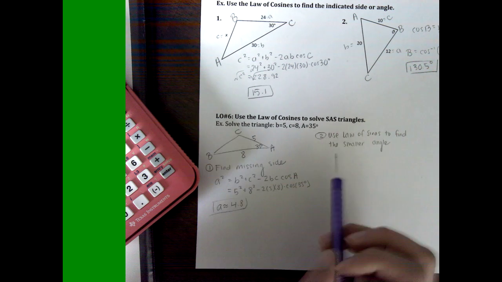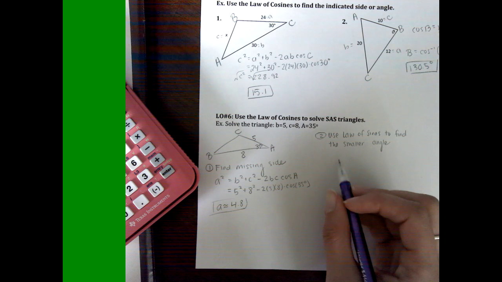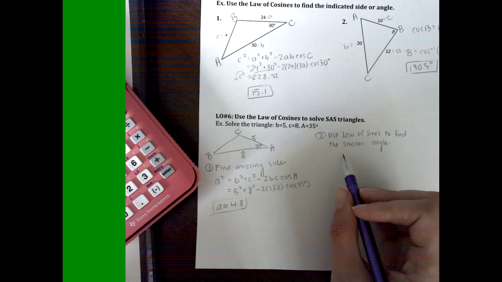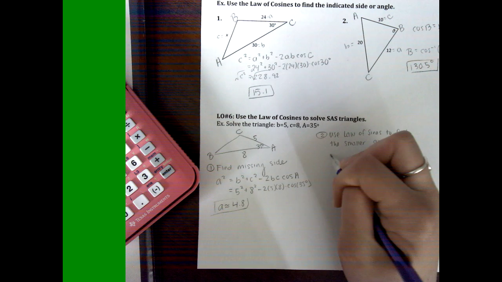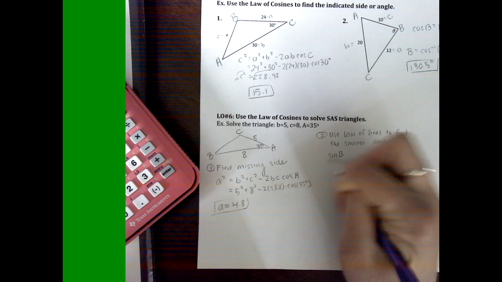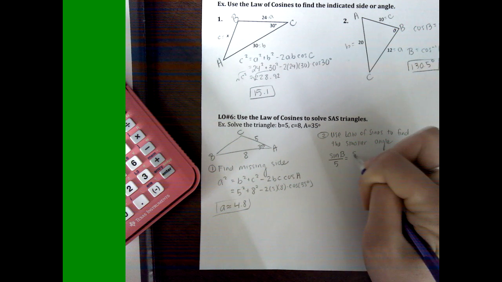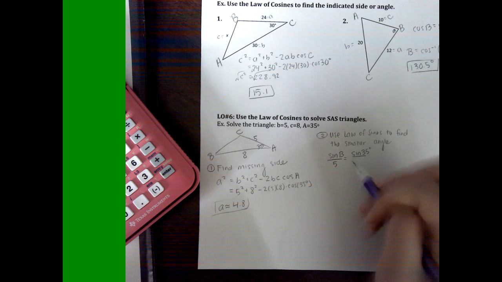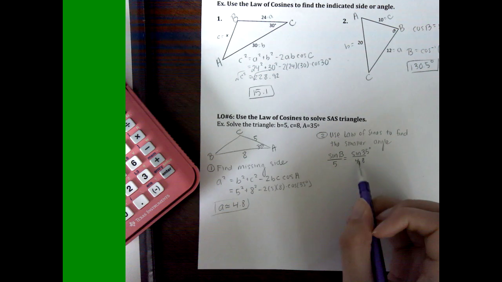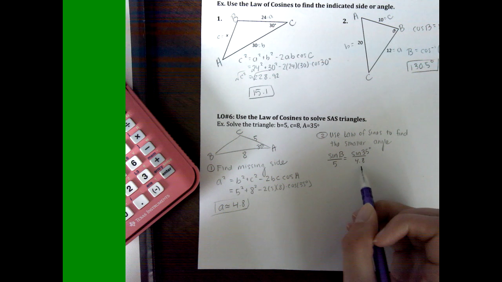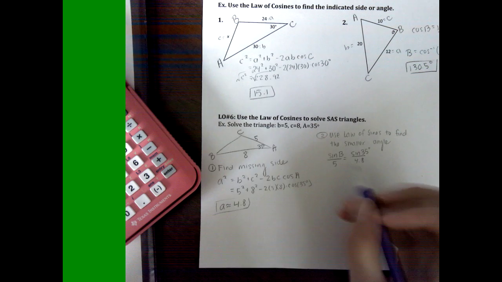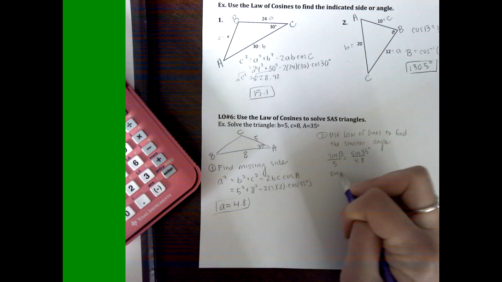So, not really the ambiguous case. I'm being very vague. I apologize. It's early in the morning. So, let's do this. Okay, so we're going to find angle B. So we're going to do sine of B over 5 equals sine of 35 degrees over A, which we just found is 4.8. But when I do this in my calculator, I'm not going to type in 4.8. I am going to use that value in the calculator, and I'll show you how to do that. So I need to multiply both sides by 5 here.